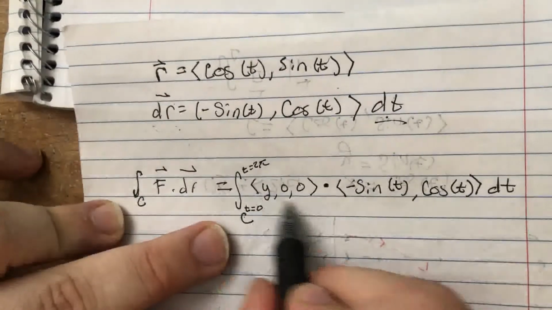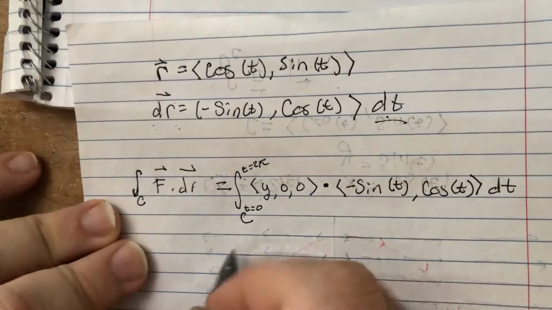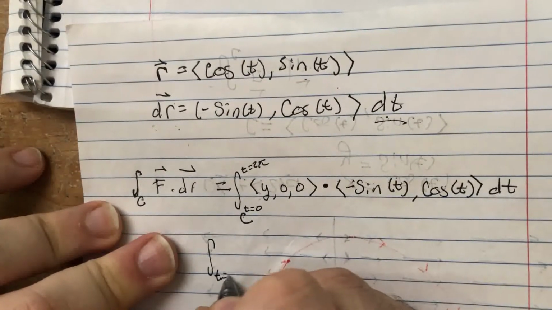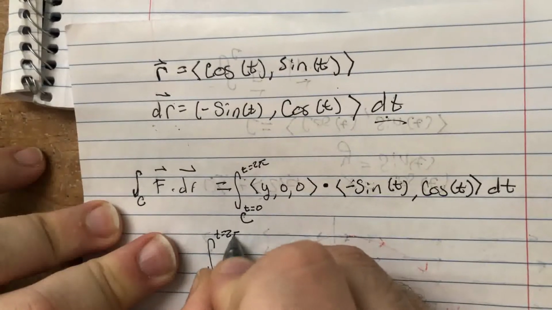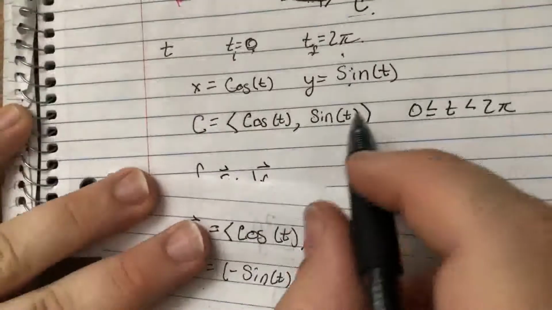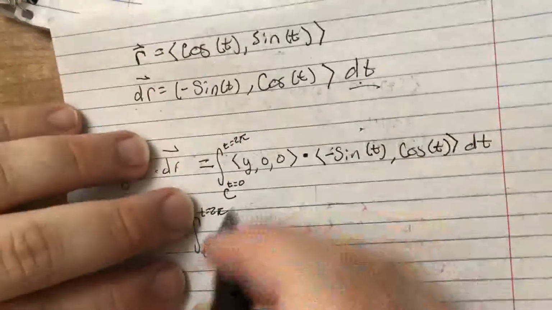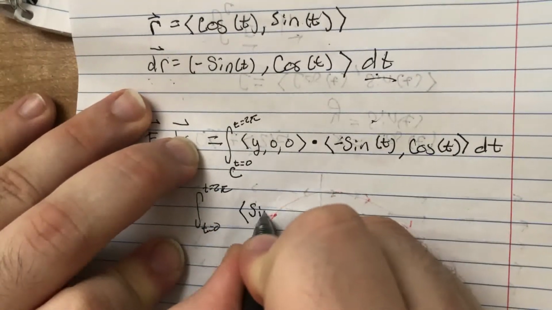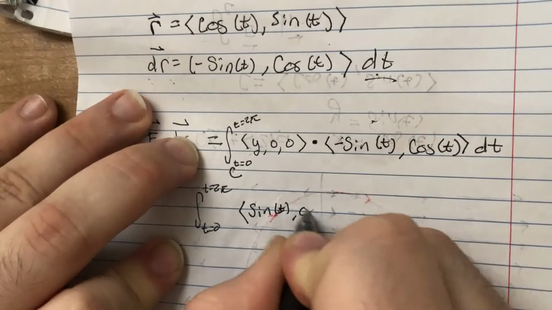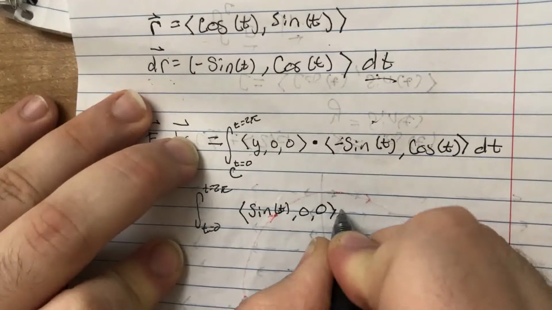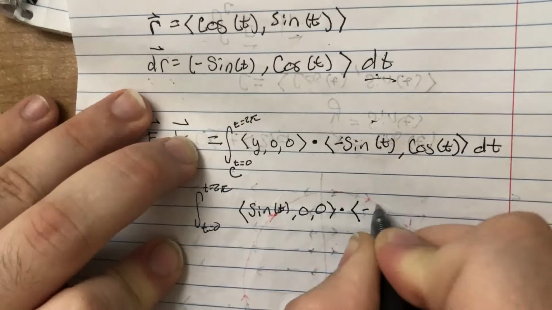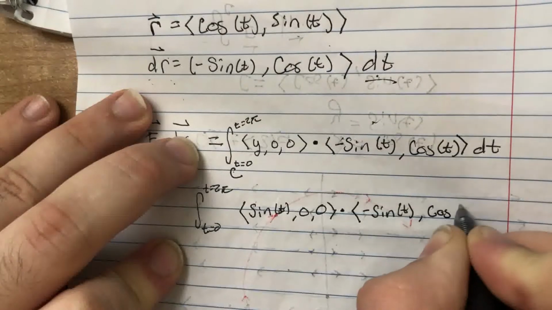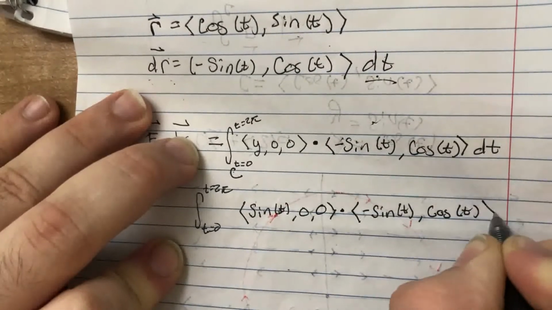So we need to get this in terms of t as well. When we parameterized the curve, we said that y was going to be sine of t. So I'm going to say this y is now sine of t, 0, 0, dot negative sine of t, cosine of t, dt.